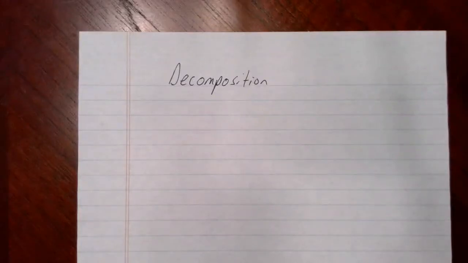Alright, so the next group of reactions that we're going to look at are decomposition reactions. As you can probably guess by the name, decomposition reactions involve something decomposing or breaking down. We recognize decomposition reactions because they're the only type of reaction that we'll see that only has one reactant. Decomposition reactions will always only have one reactant, and that one reactant will decompose into multiple products.